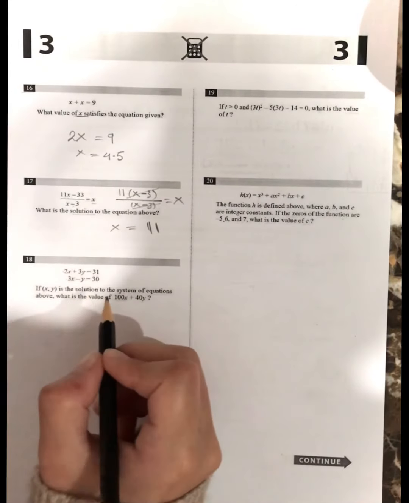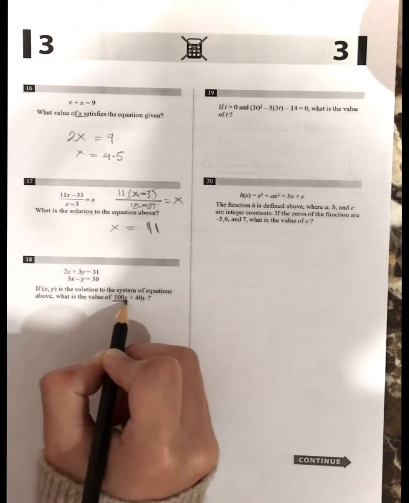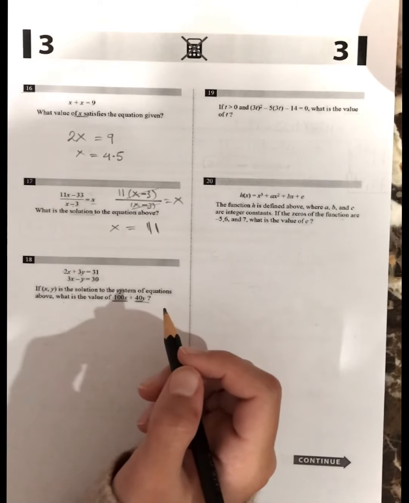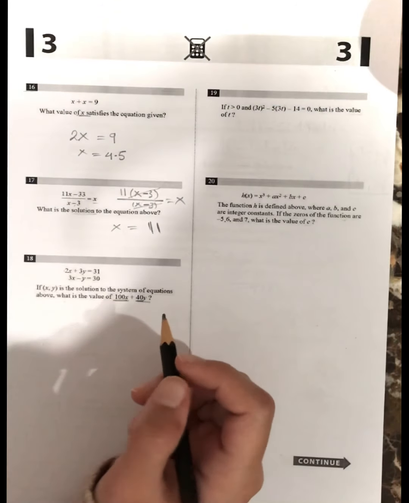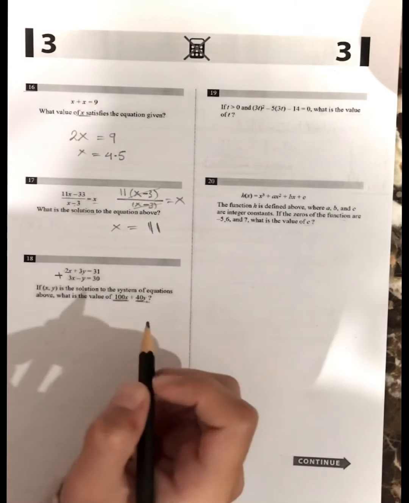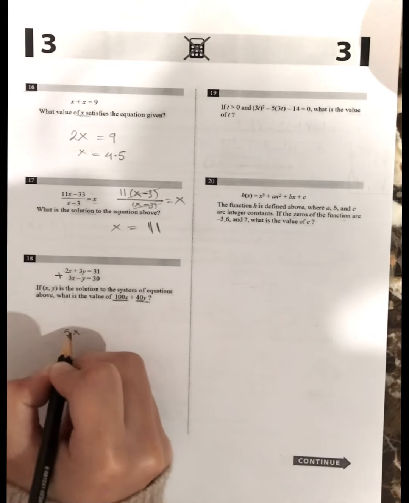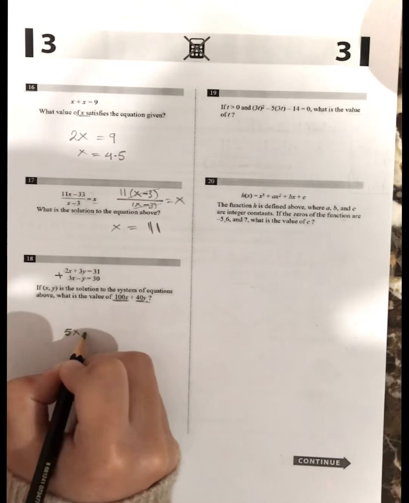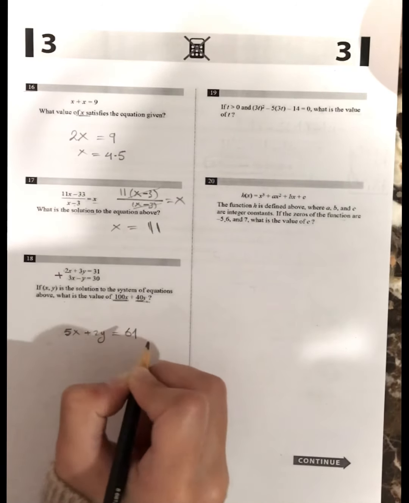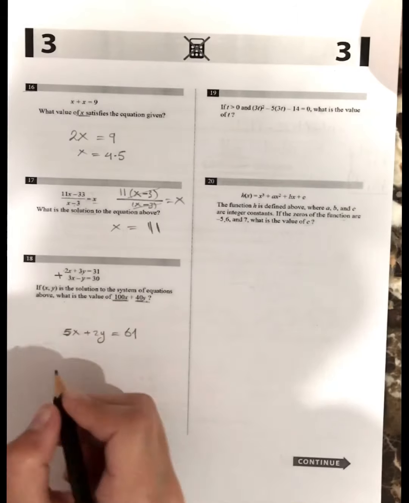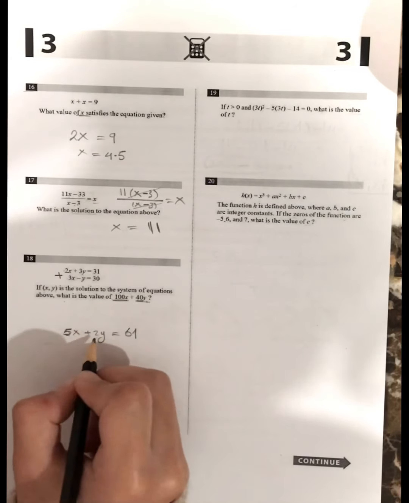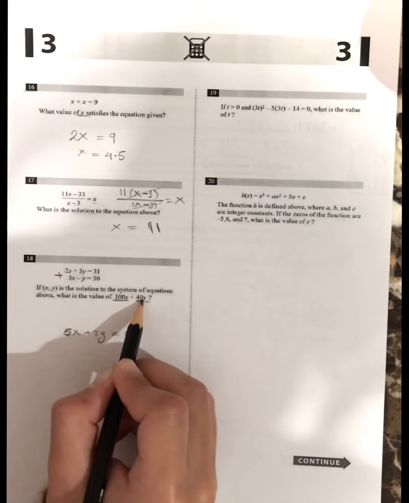So, question 18, he wanted the value of 100x plus 40y. So we are going to search for the easiest way to get to 100x plus 40y. Here, if we sum up these two equations, we will get 5x plus 2y equals 61. So here we can see that if we multiply the 5 and the 2 each by 20, we will get our 100x and 40y.